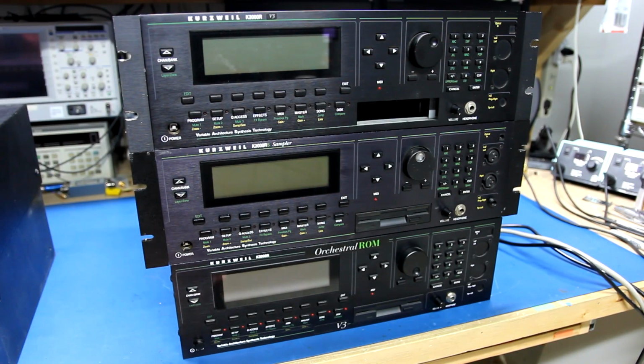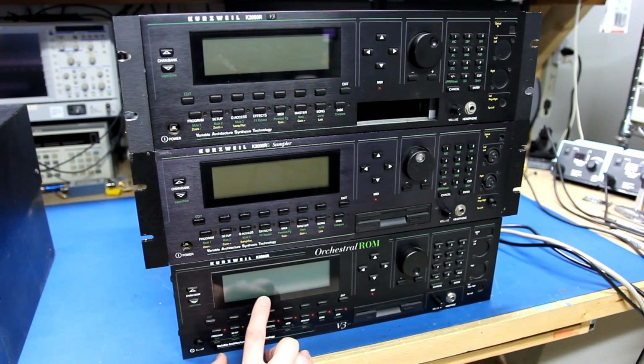Powering these on, you can get the firmware version right in the display when it powers up. You can also see how much memory is installed, both program RAM and sample RAM. So powering the bottom one on. Let's see on the display here. If you can read that, it's a really bad one. So version 3.54 is the software version that's currently on here.